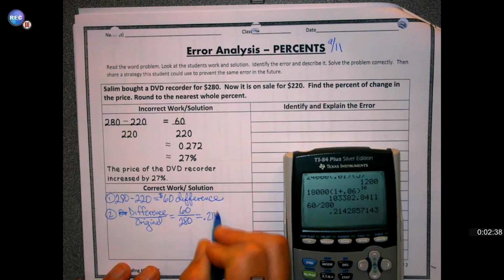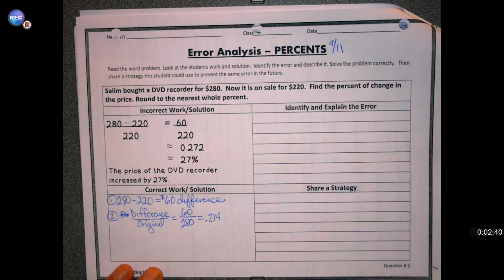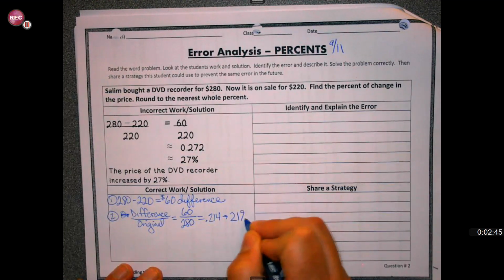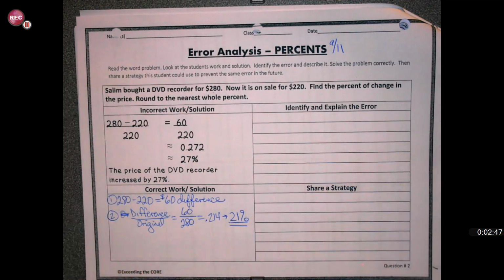So 0.214. And if I go to the nearest whole percent, that'd be 21.